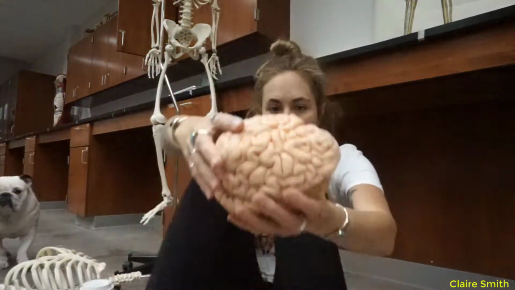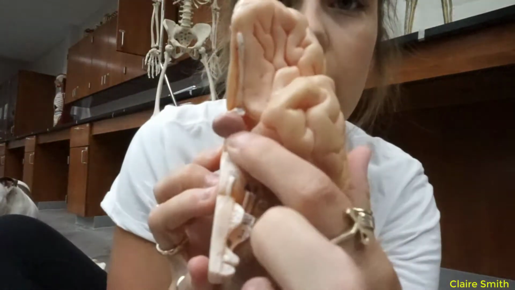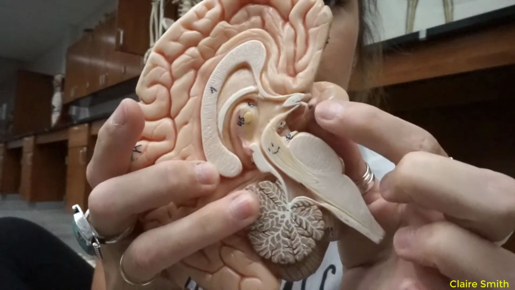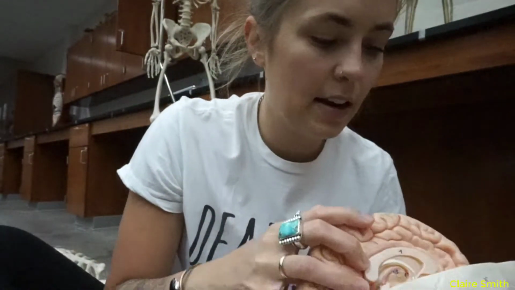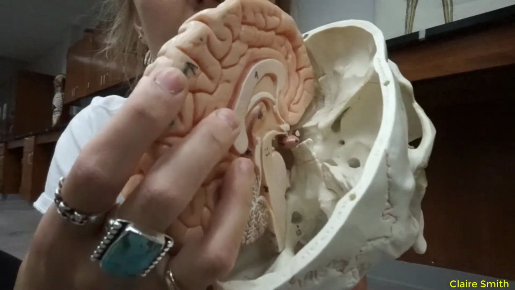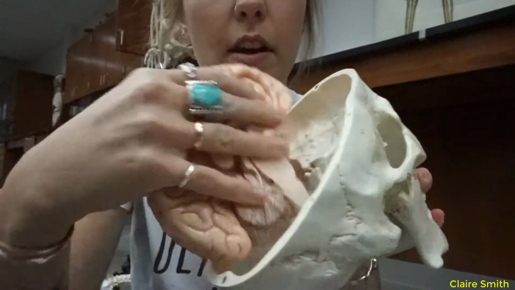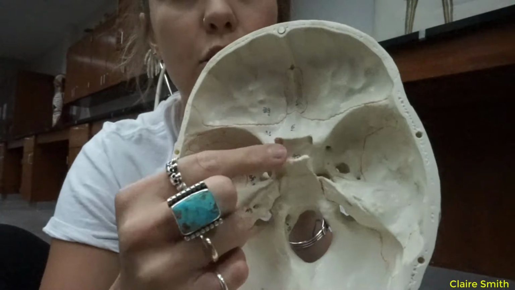On the bottom of your brain, this little thing hanging down is your pituitary gland. So that would sit right inside of your sella turcica there. It's a little bony structure that protects your pituitary gland.